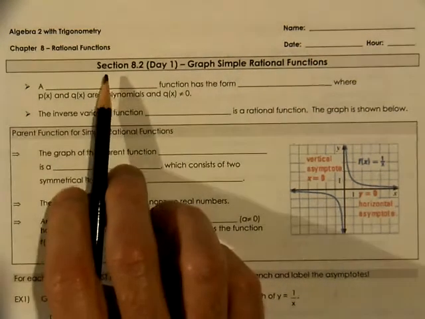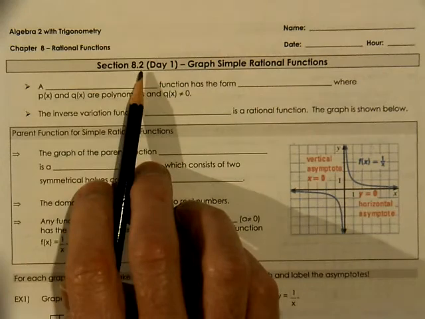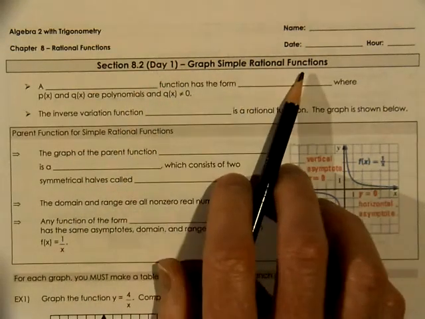This is Algebra 2 with trig. We're working with section 8.2. We're going to graph our rational functions.